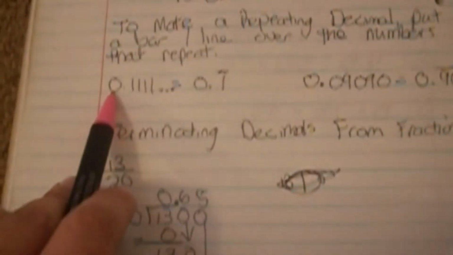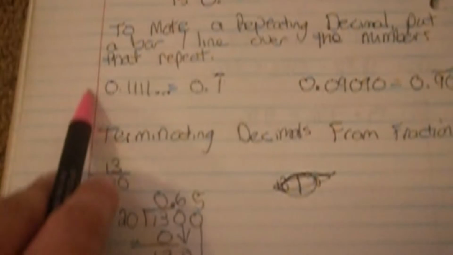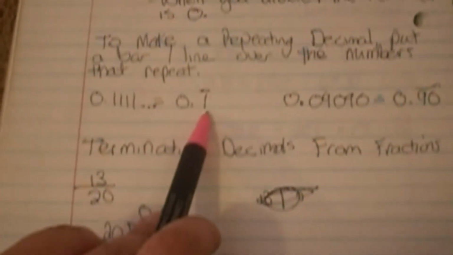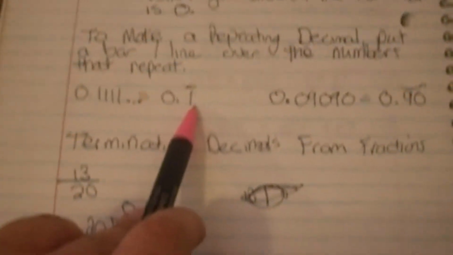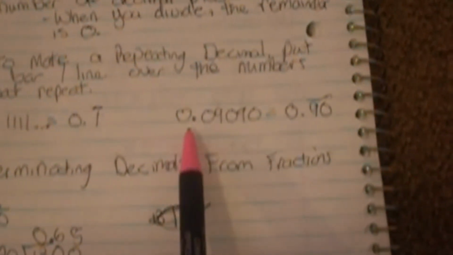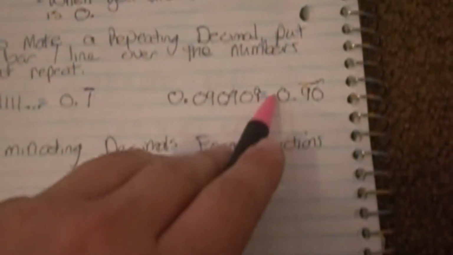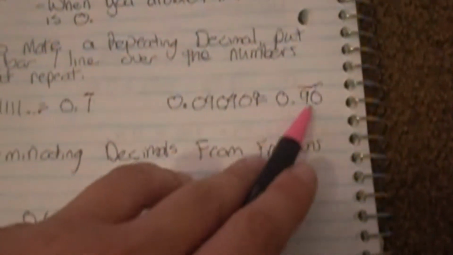Now, if you have a whole number in front instead of a 0, you still put that whole number in. Okay? Do not put that line over the numbers that do not repeat. So, same over here. We have 0.09090. Should be another 9 there. Repeating. So, rather than write those again, we're going to shorten it to be 0.0. I got those backwards, sorry. 9. And put our line over it.